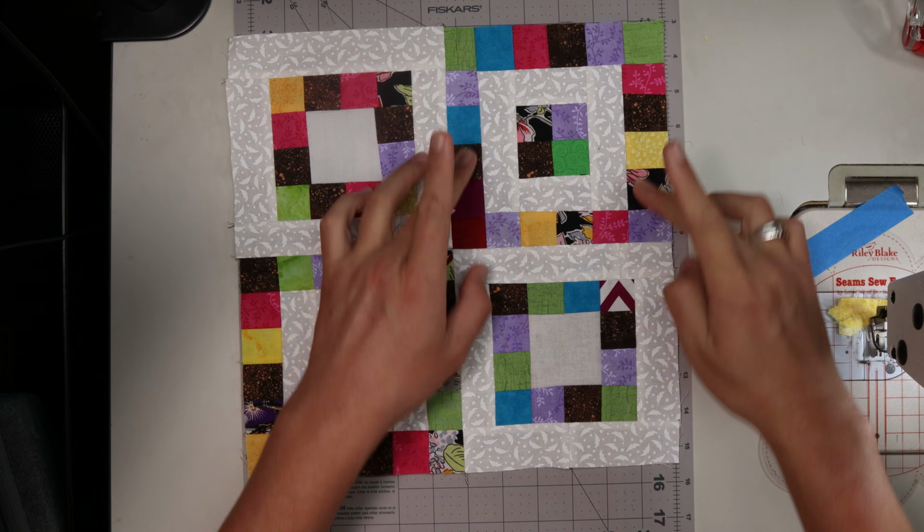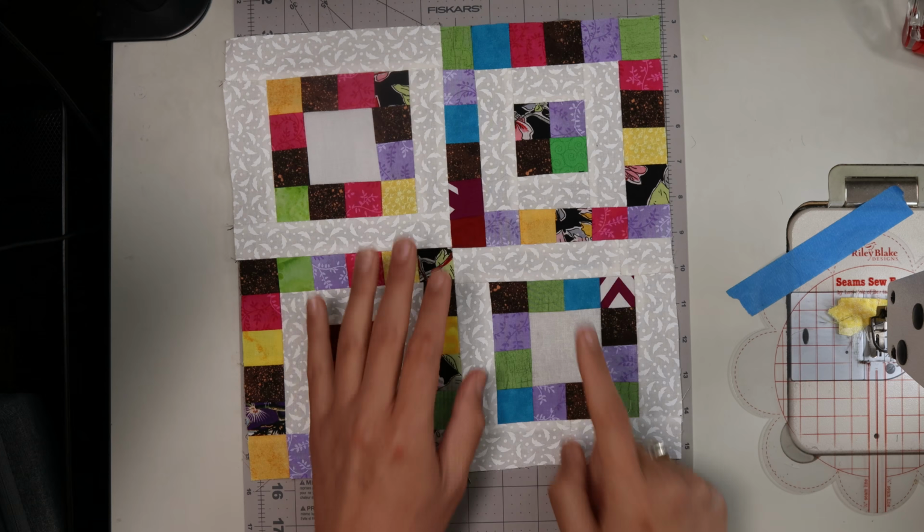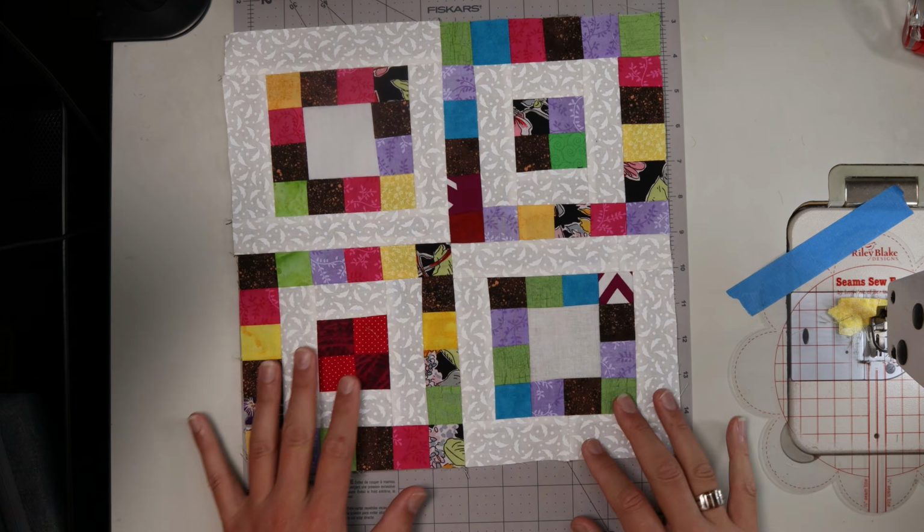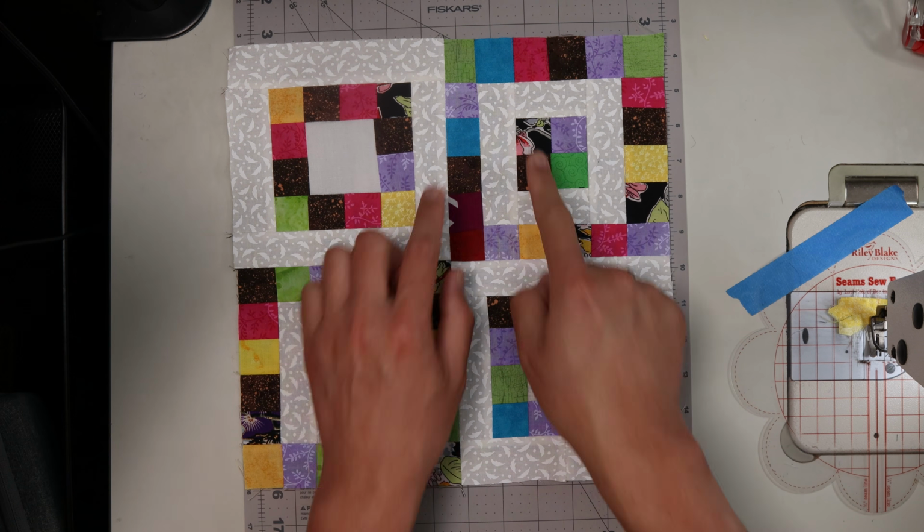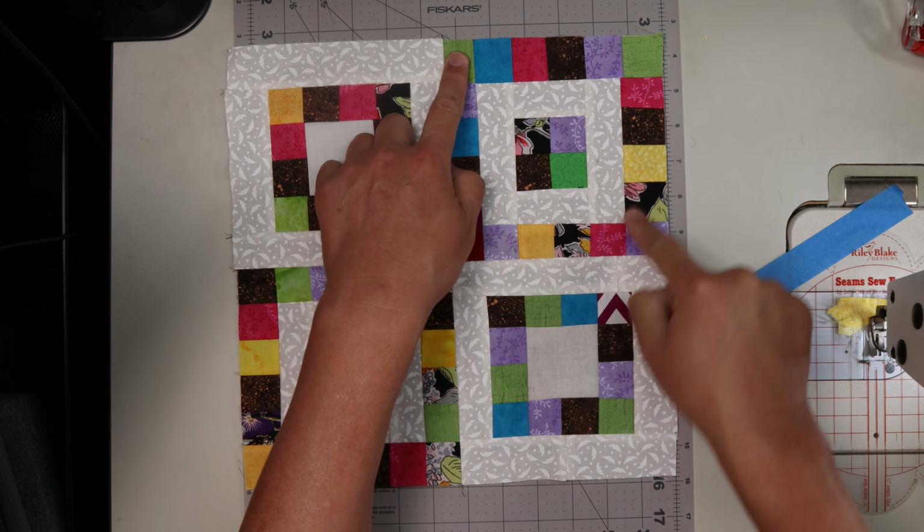Now, we did talk a little bit about strip sets, and if you want to make a strip set to create these individual squares here, by all means, you can do that. That's up to you. Personally, I already had these size squares cut out in my scrap stash, so I just sewed the individual squares together. But if you want to make a strip set and subcut it to those individual squares, that's up to you. In fact, you might want to just give it a try. See if it's possible.